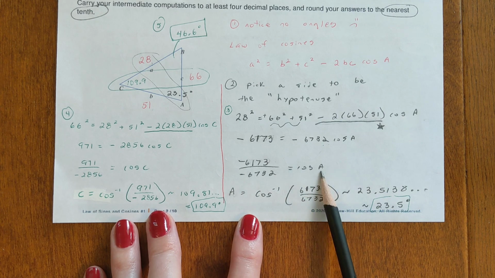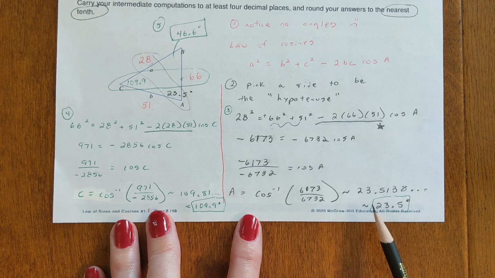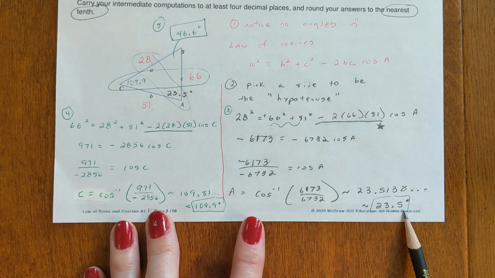And we want to know what the angle is, so then you have to do the inverse cosine of that fraction. So I just did the inverse cosine of that fraction. Again, two negatives make a positive. That's why there's no negatives there. And that gives me, to the nearest tenth, 23.5.